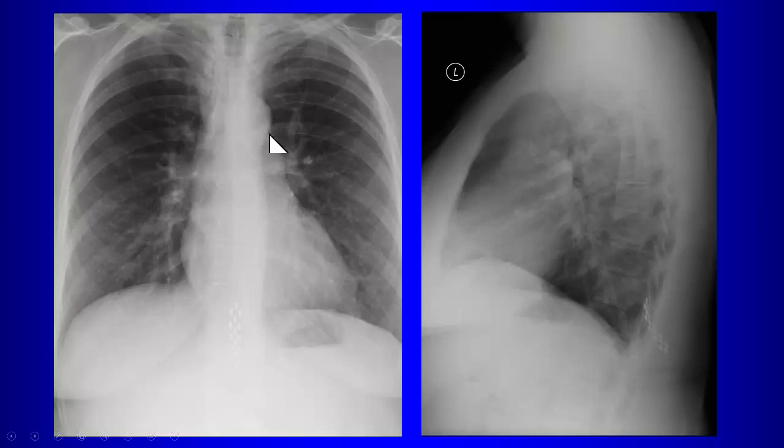So here's the aorta, right? Here's the pulmonary artery here. The AP window's in here, right there. There's nothing really bulging out from there. This is the main pulmonary artery here, and that's within normal, okay?